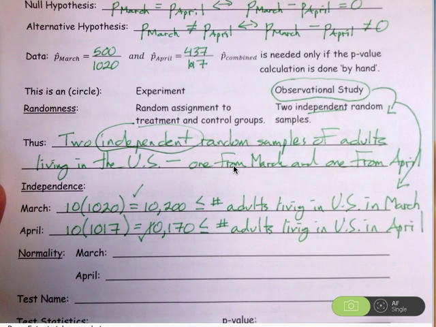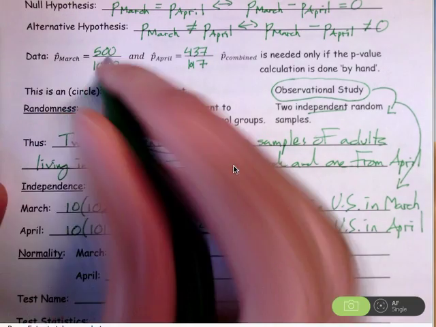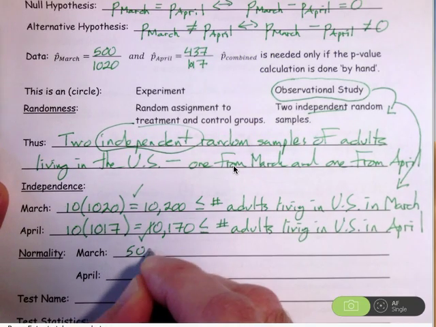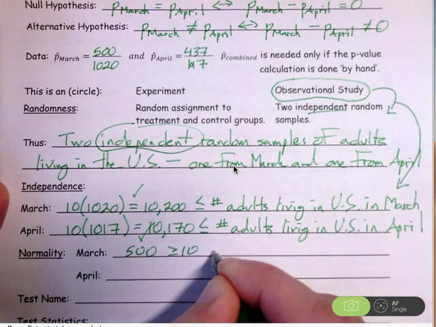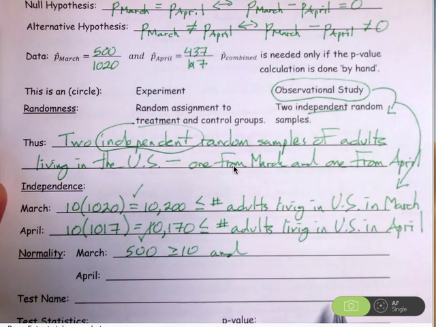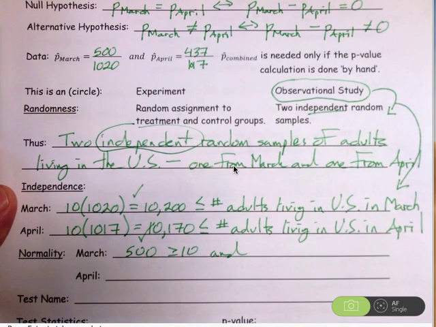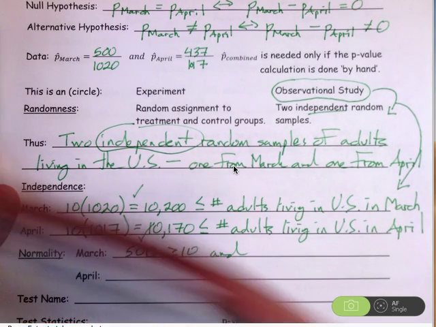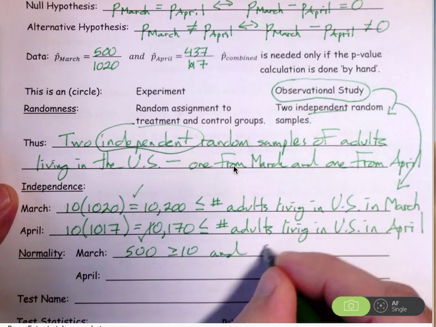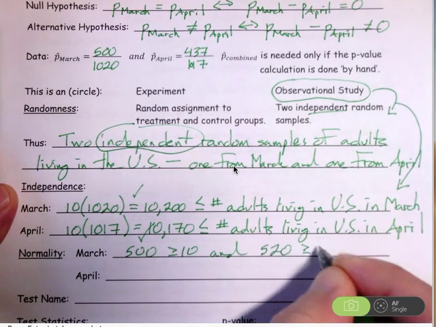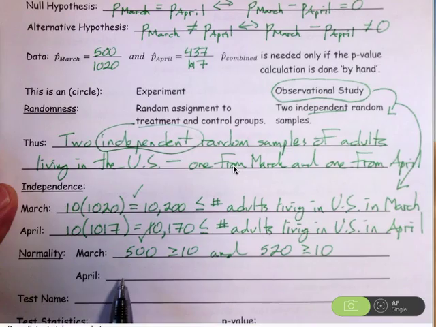And now we need normality for the March and April samples, and that's not a problem. So the number of successes in March was 500, and that's certainly greater than or equal to 10. So the number of failures in March would be the 1,020 take away 500, and that's no problem. That's 520. That's certainly greater than or equal to 10. Same thing for April.